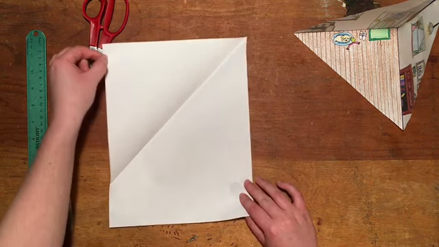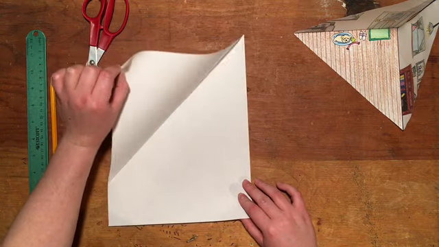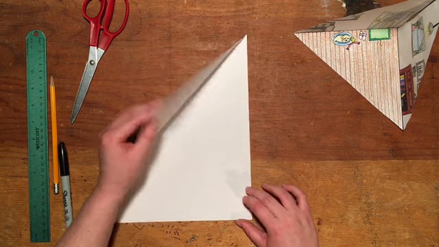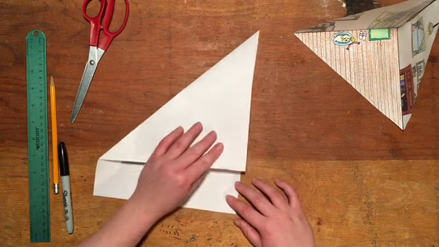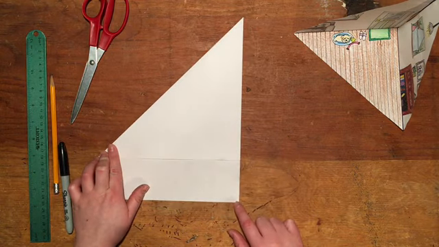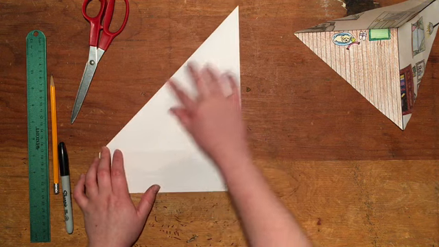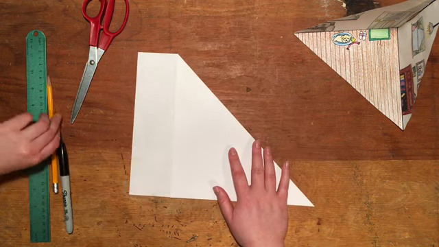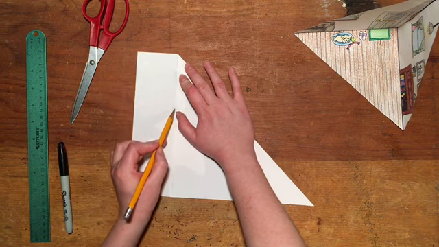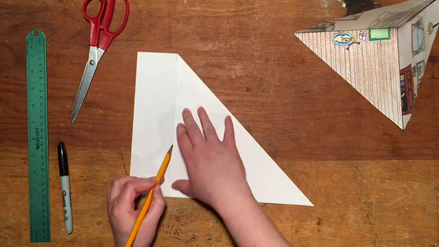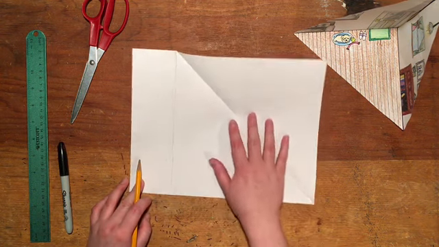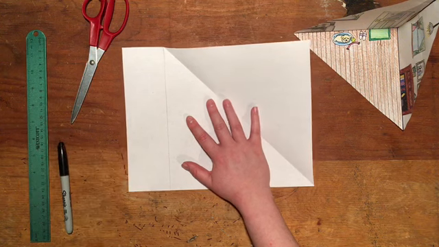So again, take your corner, slide it over until you get a straight edge. You're not going to meet it with the corners. You're just going to make it a nice straight edge. So this triangle won't match with this corner. It'll create with the side. Once you have this, you're going to take your pencil and mark a line following that edge. So if you open it up, you'll have a square with a little rectangle.